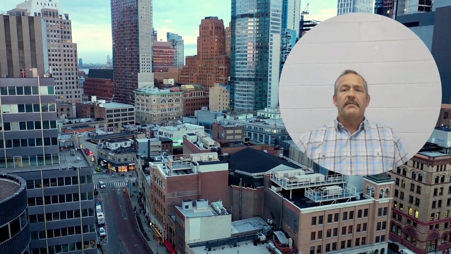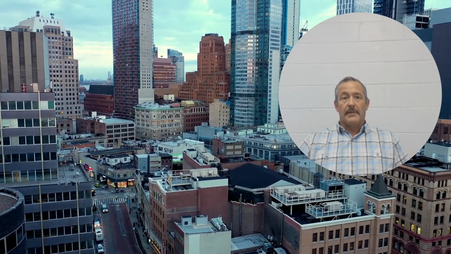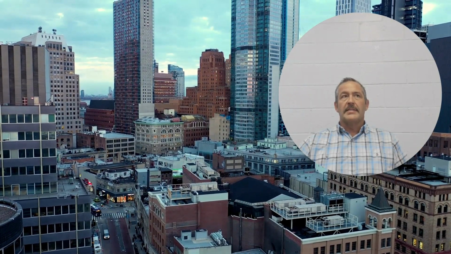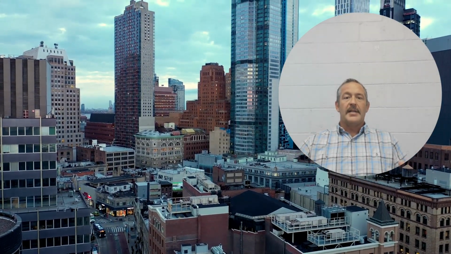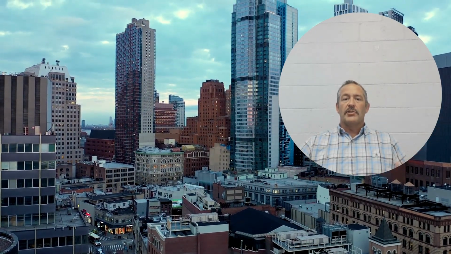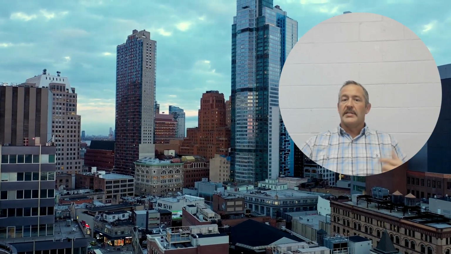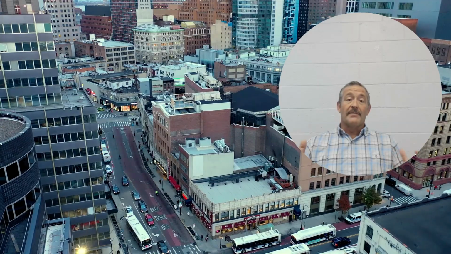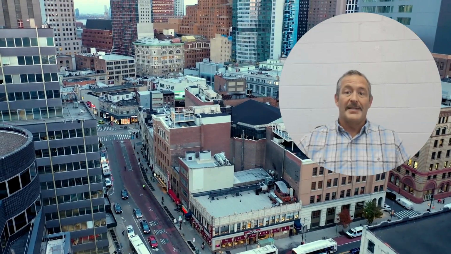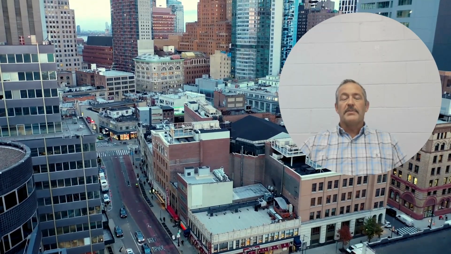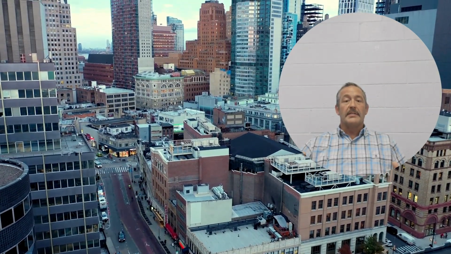Number two, modified gross leases are extremely common. A modified gross lease is a bit of a hybrid. The tenant pays base rent plus some negotiated expenses, maybe utilities and janitorial, while the landlord covers taxes, insurance, and maintenance. This is very common in office buildings because it gives both parties flexibility.